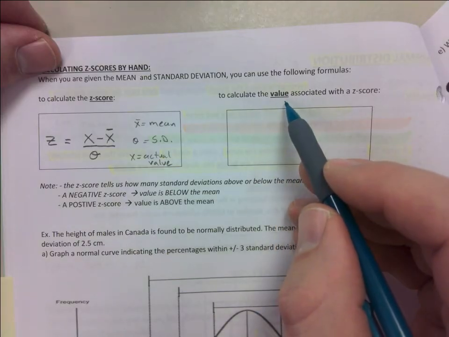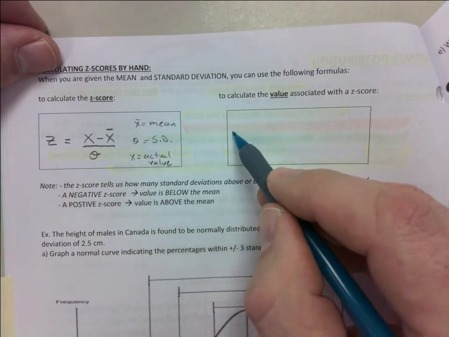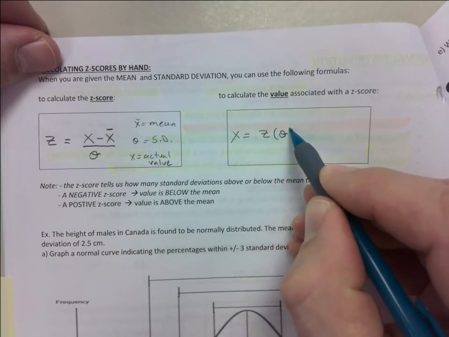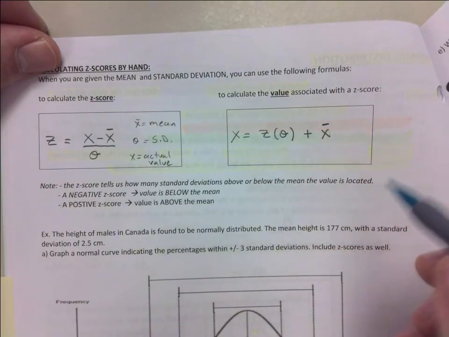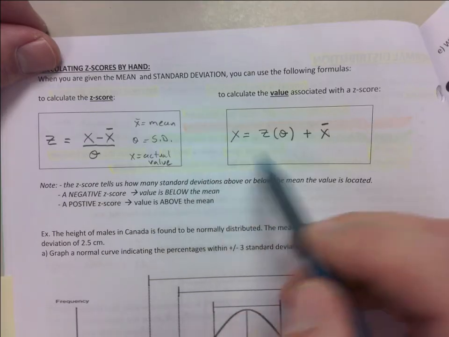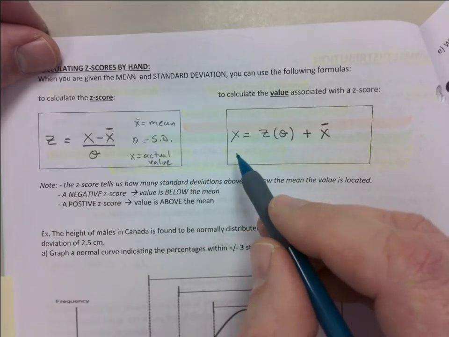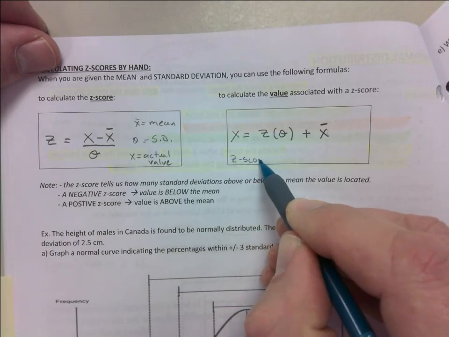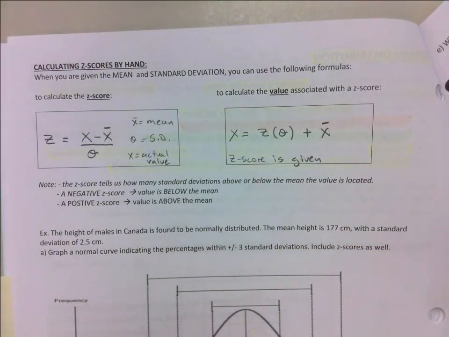To calculate the value associated with a certain z-score, I use the same formula, I just rewrite it. It'll be z times standard deviation plus the mean. And I won't tell you what all the individual entries mean, because you already know at this point. And just a note, z-score is given, right? You can't use that one unless you have the z-score.